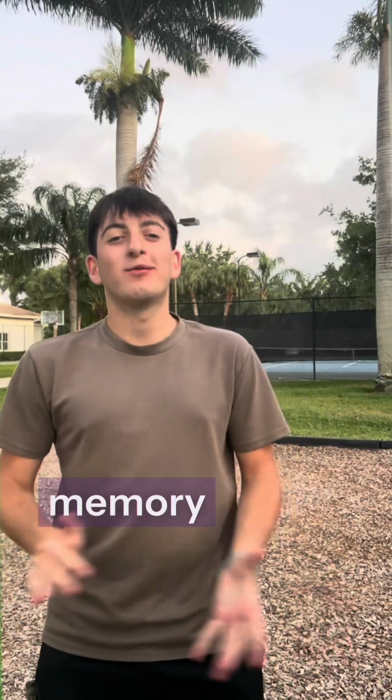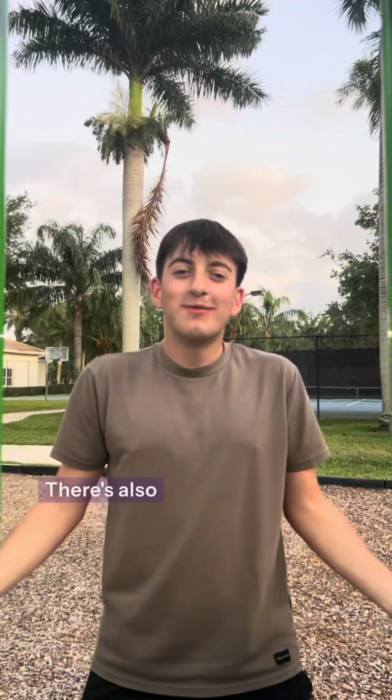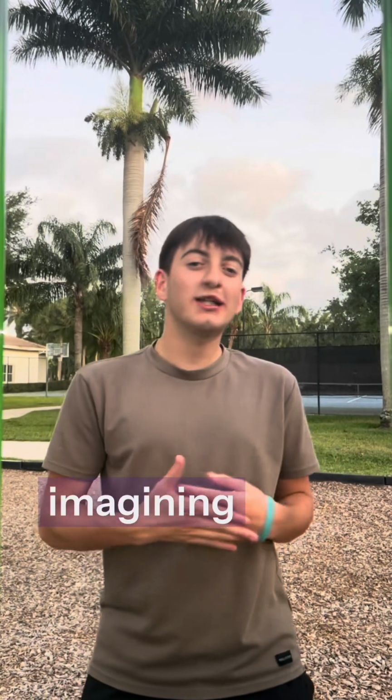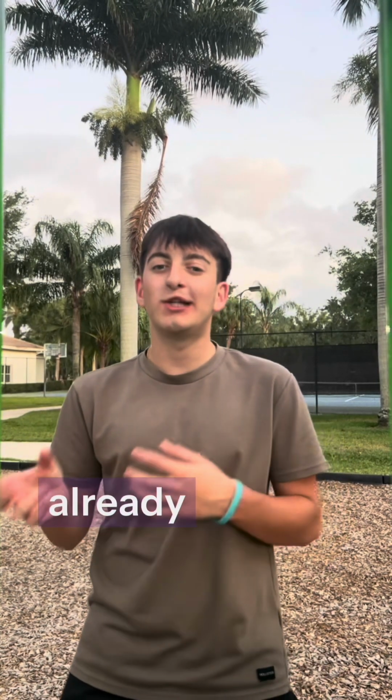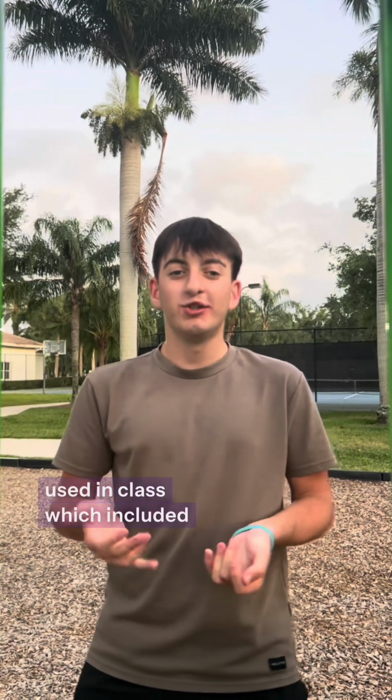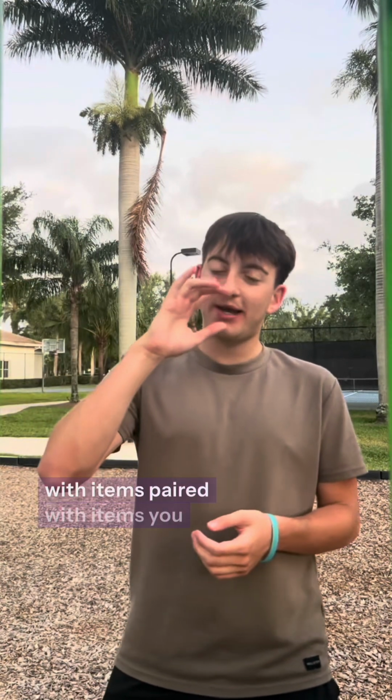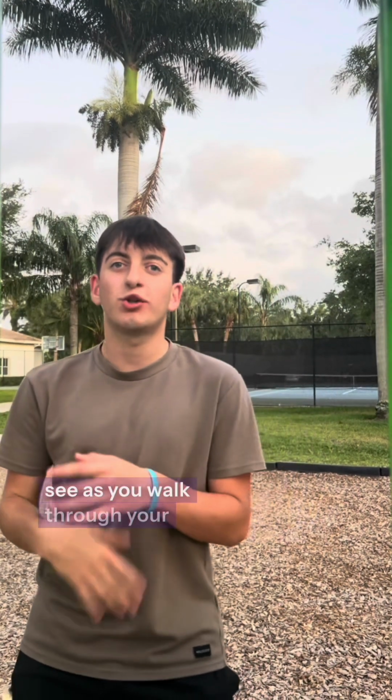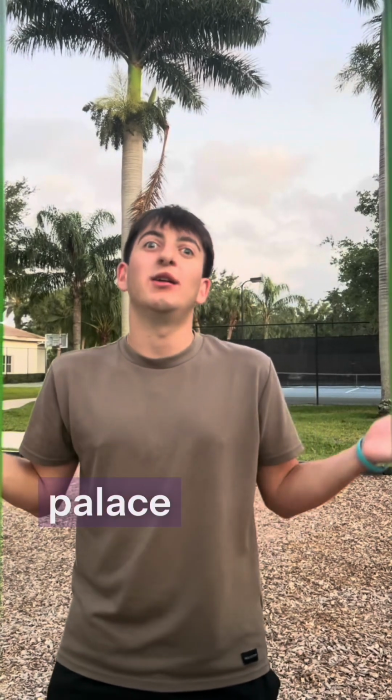Another way to improve memory is through mnemonics, which are techniques for organizing information into long-term memory. There's also the method of loci, which means imagining items to be remembered and associating each with a place already stored in memory, such as the example used in class, which included a shopping list with items paired with items you see as you walk through your house. This is a memory palace.